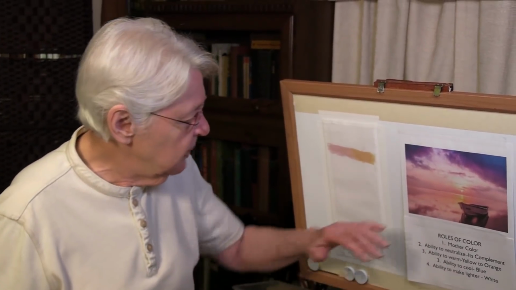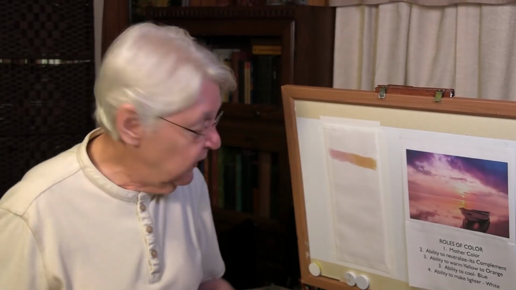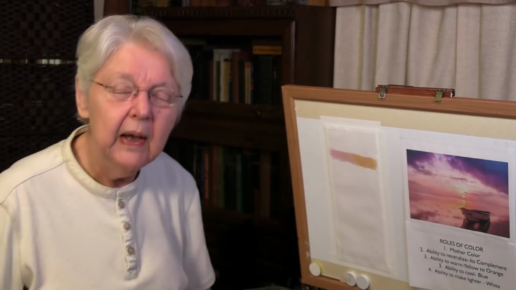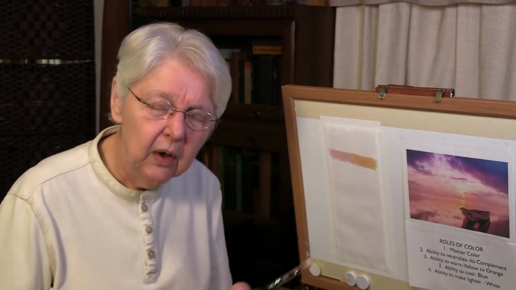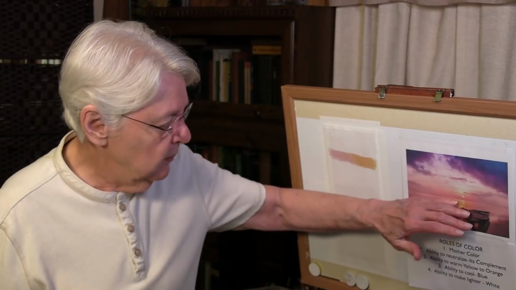Yeah, that's worth a practice. You don't have to make a painting to practice it. You can practice it on spare sheets of paper. Then the other thing that you need for a scene like that is to be able to recognize where contrasts are and to build those contrasts.